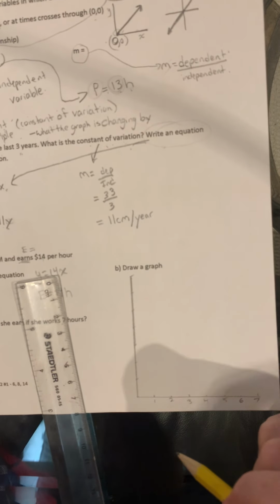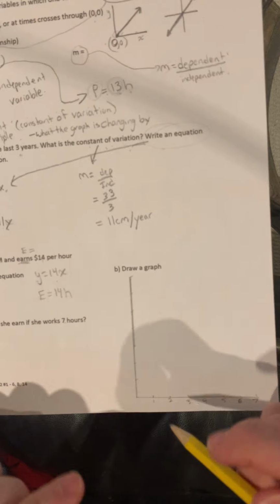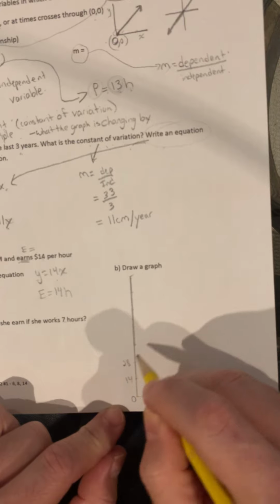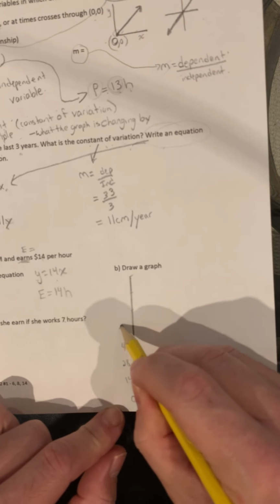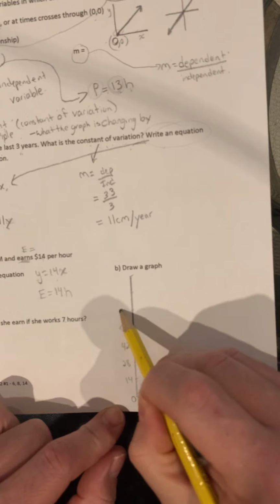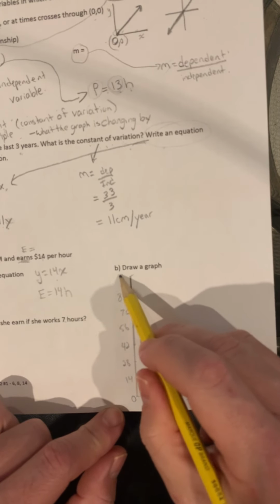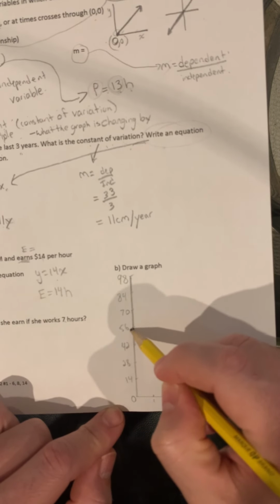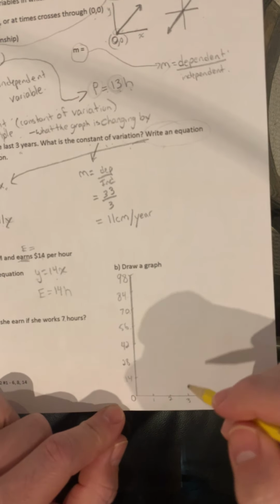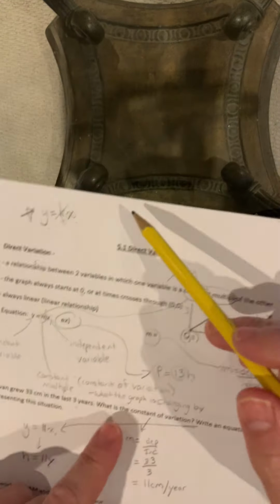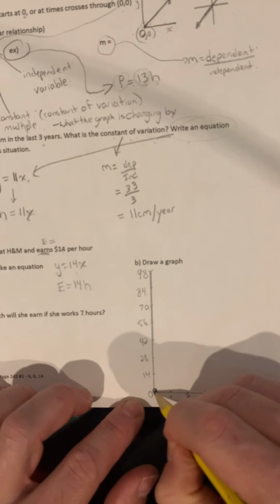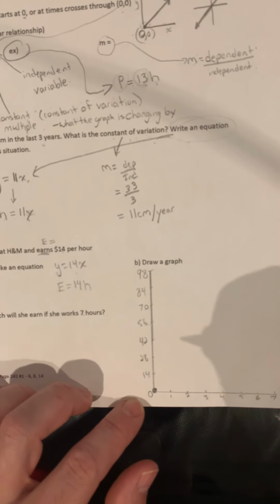And then this is very easy. You know it's going to go up by $14, so just make your scale 14. So it goes 0, 14, 28, 42, 56, 70, 84, and 98. I think that's right. Remember, this is direct variation, so it has to start at 0. And that makes sense, because if Naz doesn't work any hours, then she doesn't get any money. So for 0 hours, she makes $0.